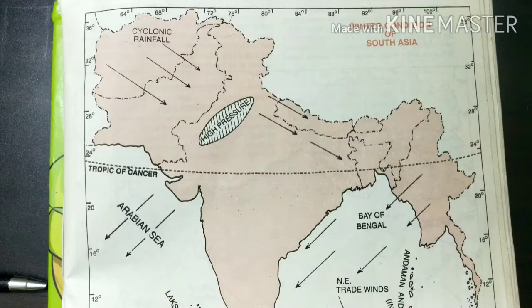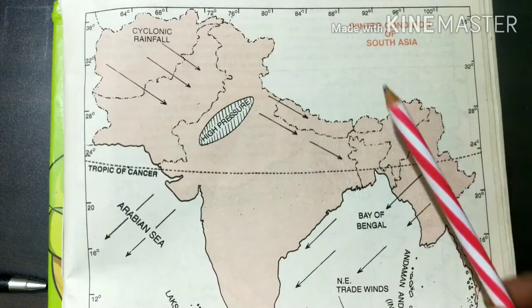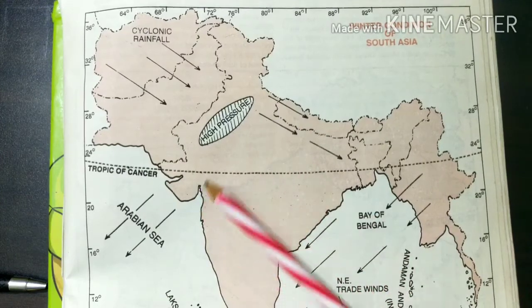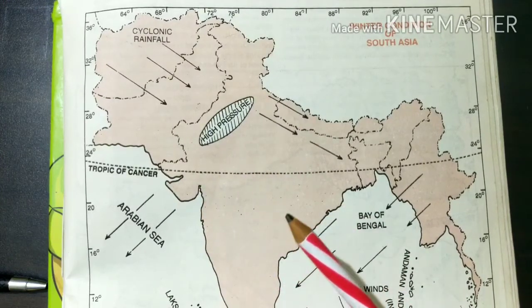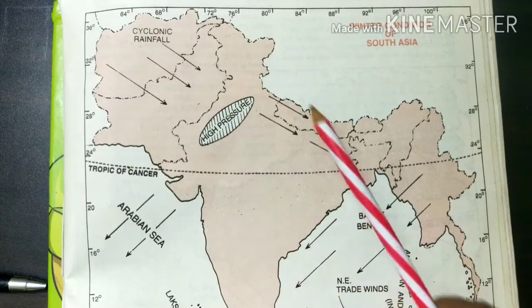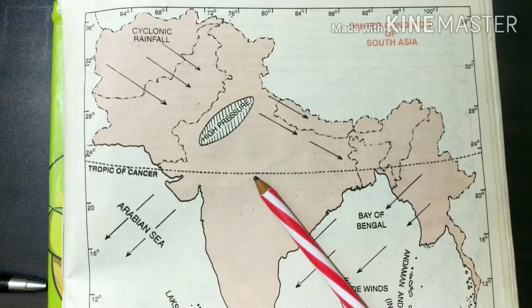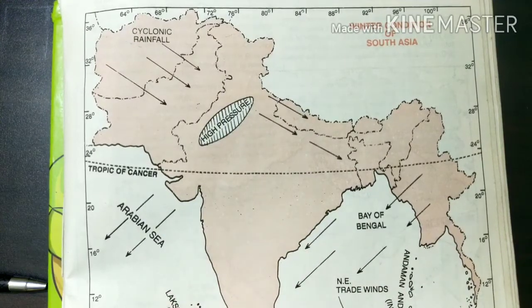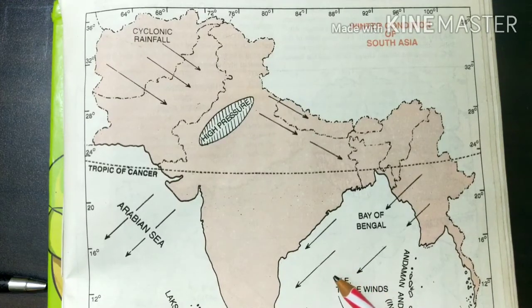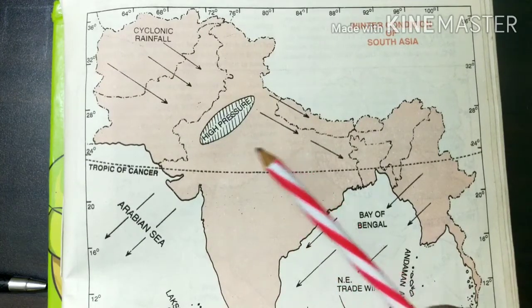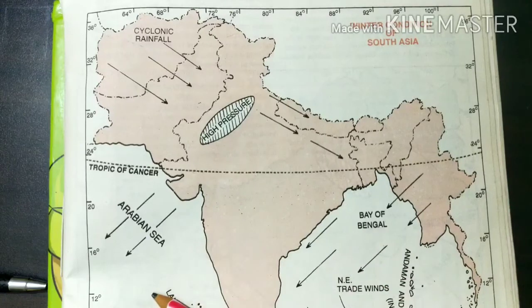Now let us see the first season, the cold weather season. In this season, the whole of India has low temperature. Due to low temperature, high pressure develops. So on the land there is low temperature and high pressure, and over the seas the temperature is high and the pressure is low. We all know that wind always blows from high pressure region to low pressure region.